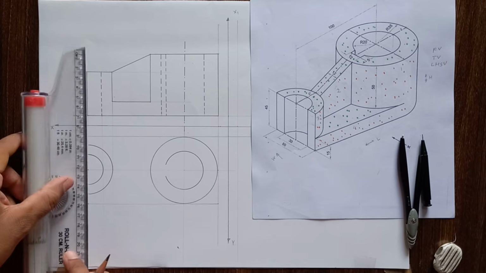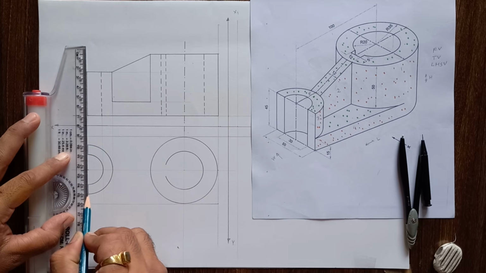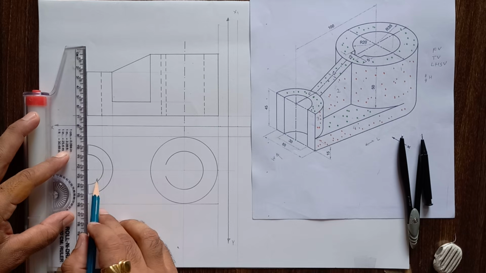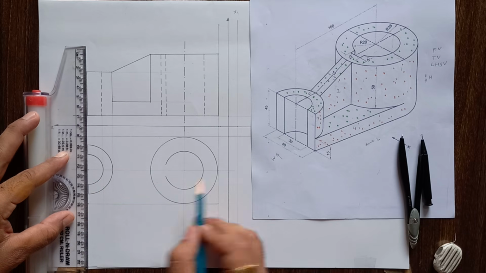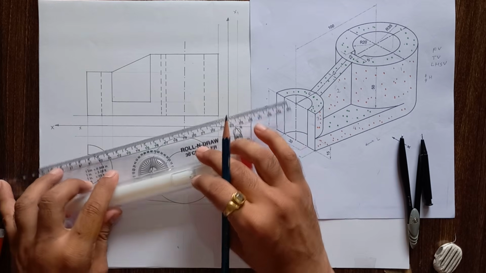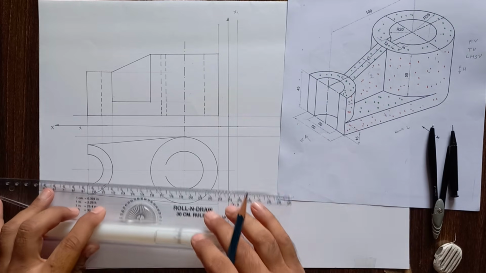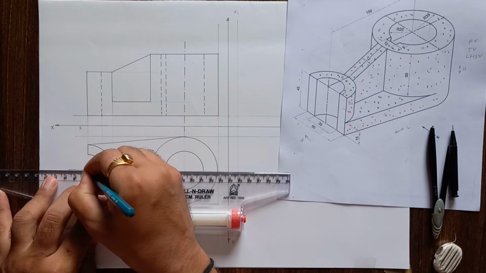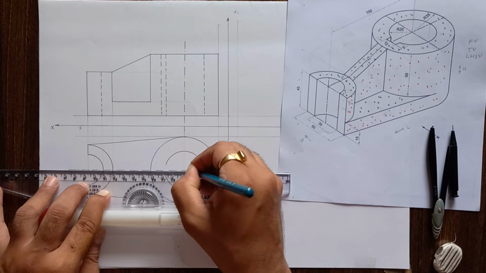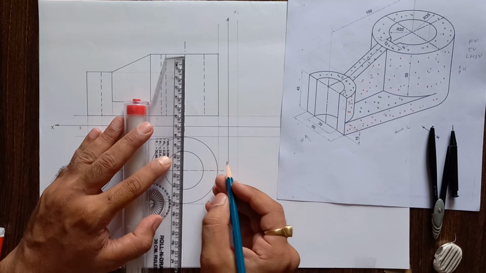Now draw these two lines. These two edges are visible from the top. And these lines are attached to this half circular part and the full circular part by a tangent. So by the tangent, join these two lines. Now show the center line. Draw the vertical center line.